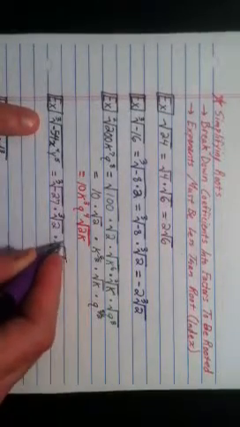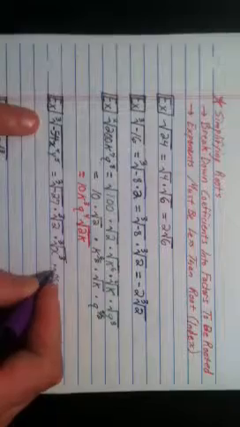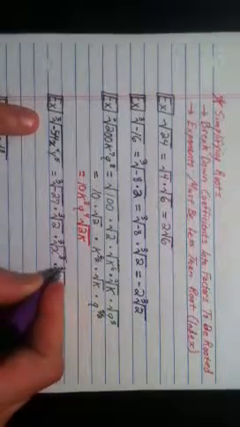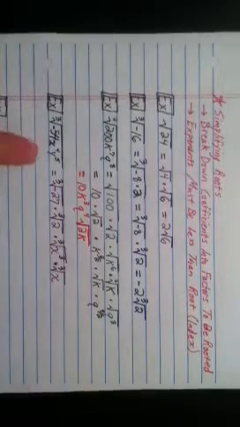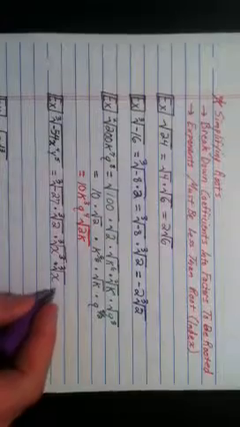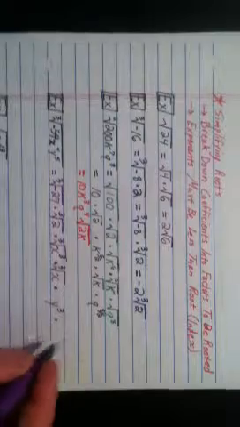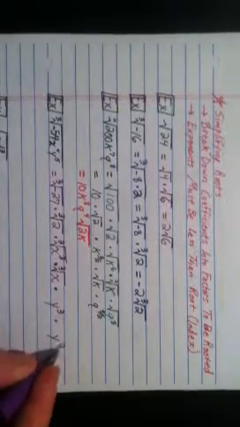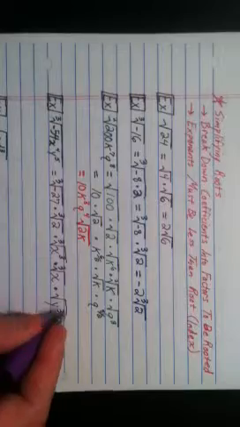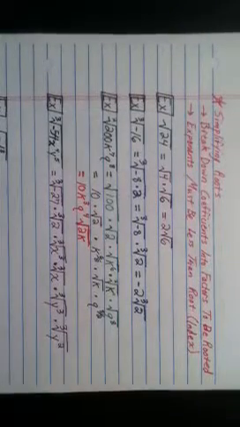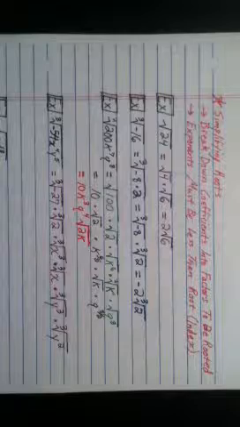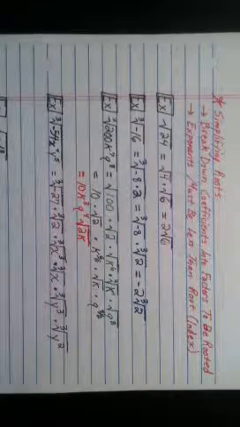So we're going to have the cube root of x to the 3rd times the cube root of x. Okay. And we want to do the same with y to the 5th. Y to the 5th we could break down into y to the 3rd times a y squared. So we're going to take the cube root of y to the 3rd times the cube root of y squared. Now we start simplifying.